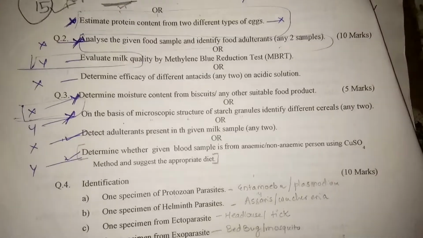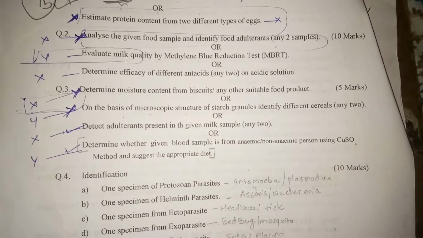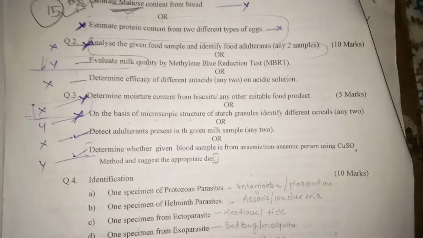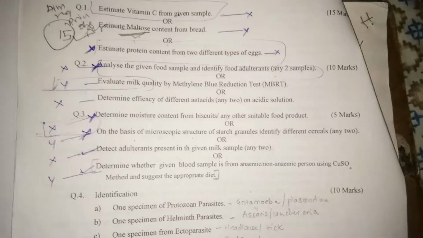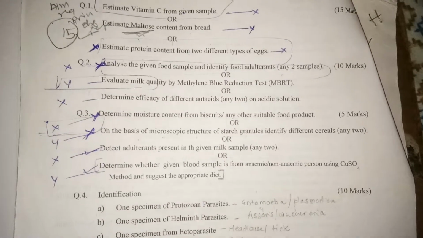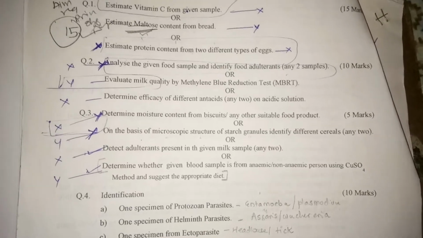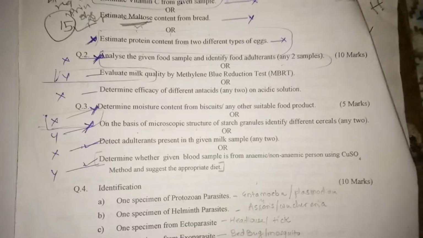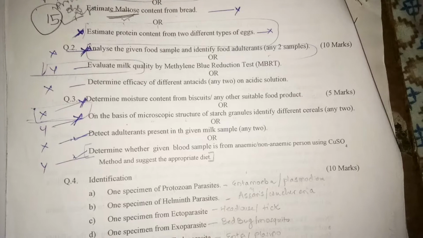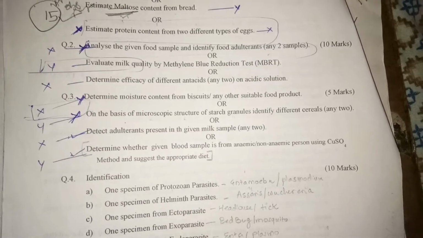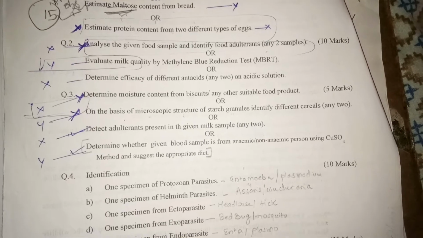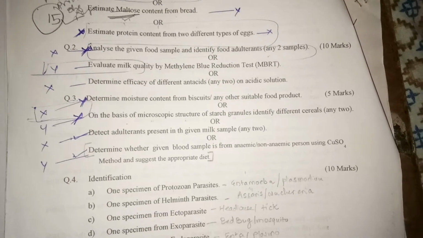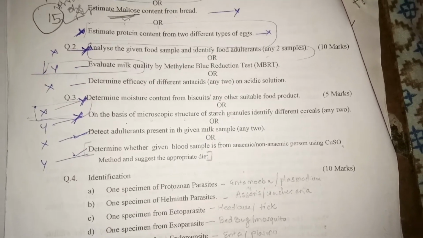Now question number 2: analyze the given food sample and identify the food adulterants. Any two samples will be given to you, such as sugar, jaggery or ghee. Generally jaggery or ghee are given and you have to analyze what the adulterants in them are. You have to remember the tests and perform them. If the experiment has been done in the laboratory in the regular practicals, you have to perform that.